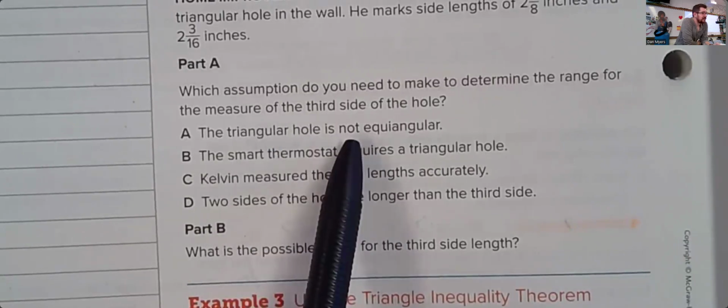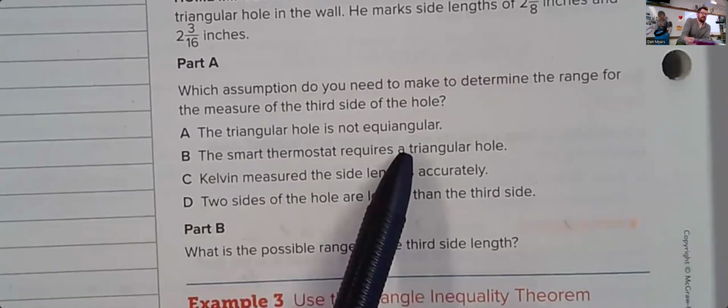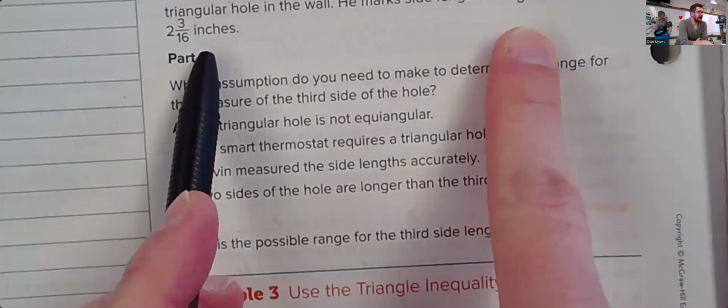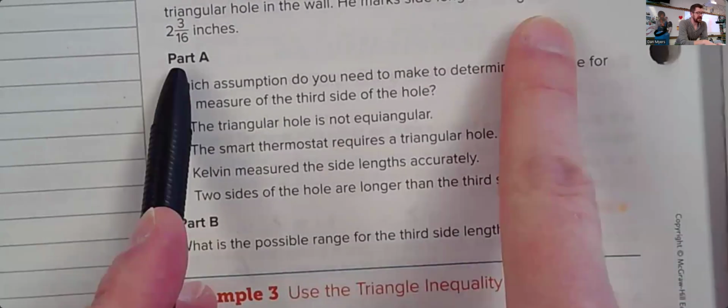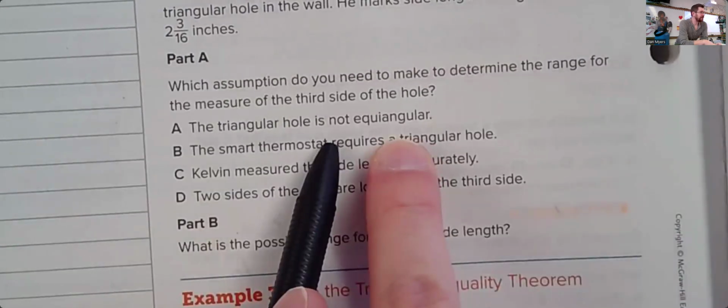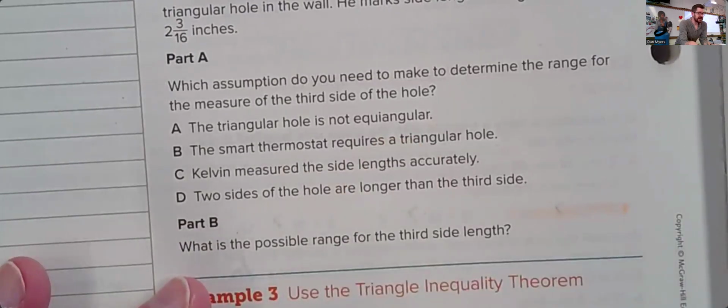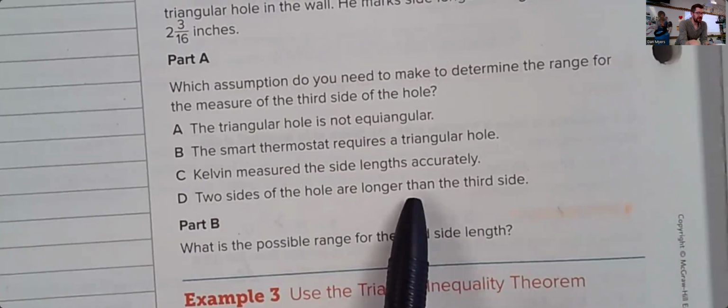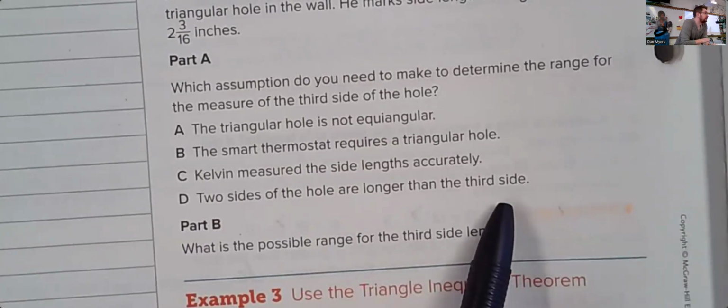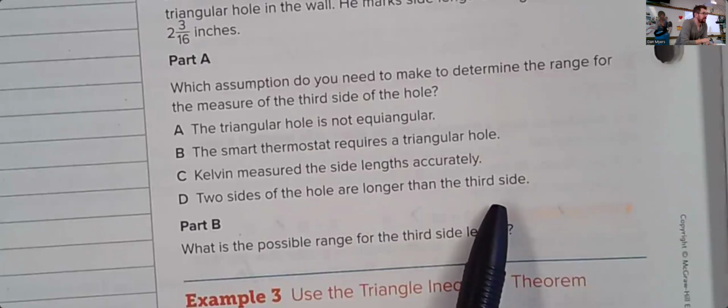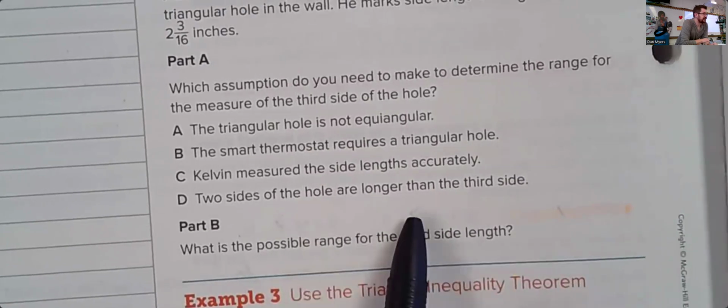This is a fact. Because if it's not equiangular, then it's not equilateral. This is not equilateral, therefore it's not equiangular. So we don't need to assume that. We know that. What about D? Two sides of the hole are longer than the third side. If we're talking about a triangle, two sides of a triangle have to be longer than the third side for it to be a triangle, right? So D is also a fact. It's not an assumption.